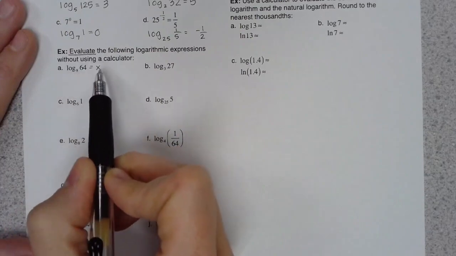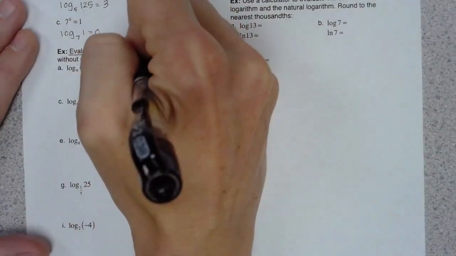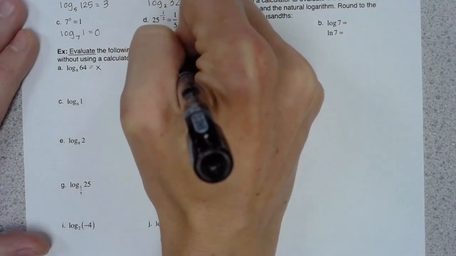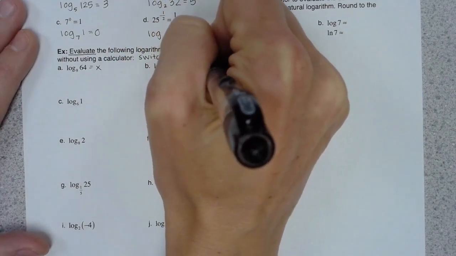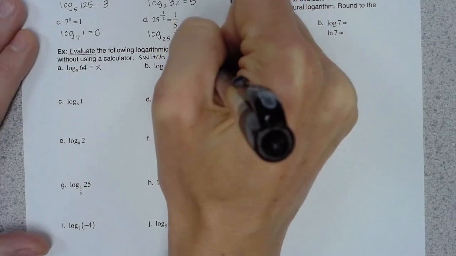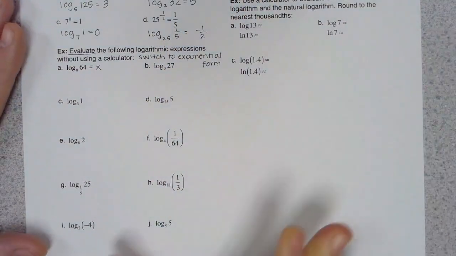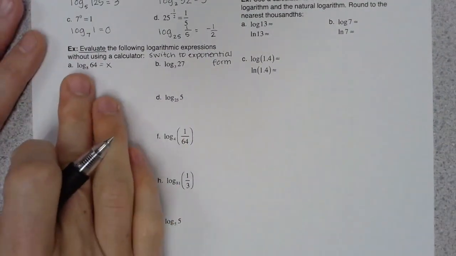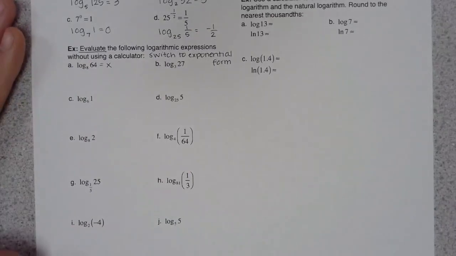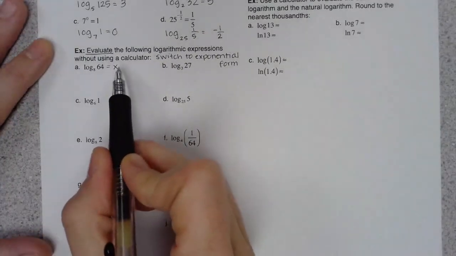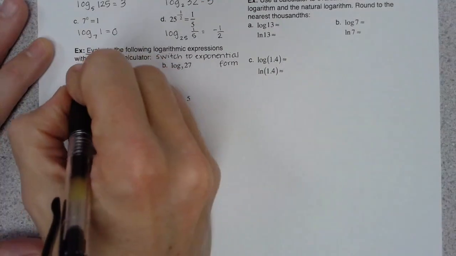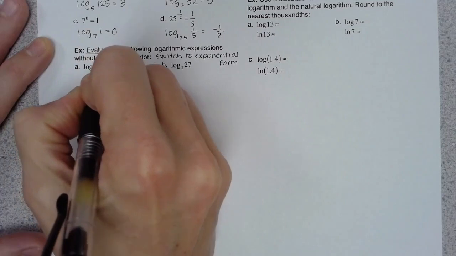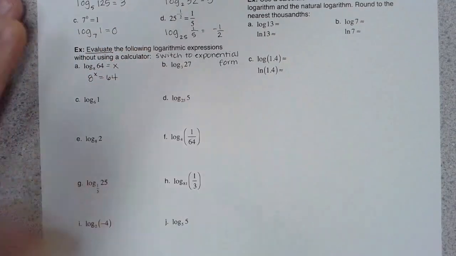Remember that logs equal exponents, right? One way that you can help yourself when you're doing these problems is to switch them to exponential form. The real reason you would do that is because you're more comfortable with exponential form than with this logarithmic form that we're just learning for the first time. So if you rewrote this using x, logs equal exponents, so log base 8 of 64 is equal to, I'm not sure, you would say 8 raised to what exponent is equal to 64.